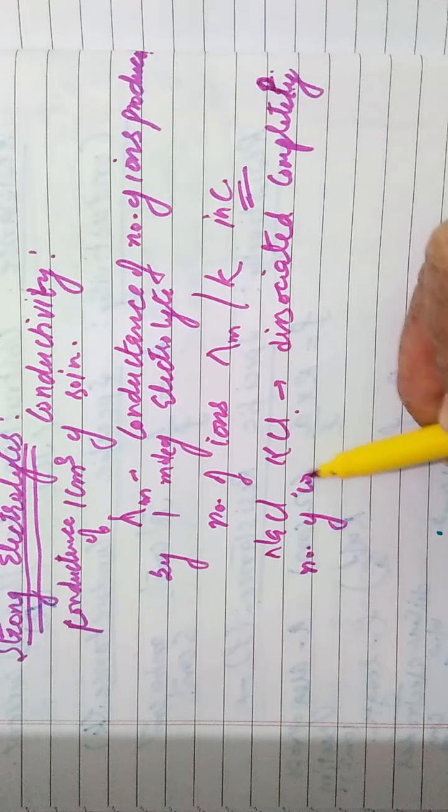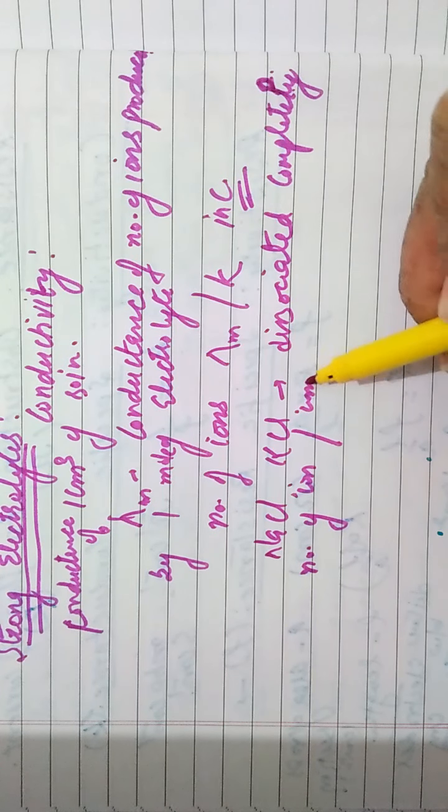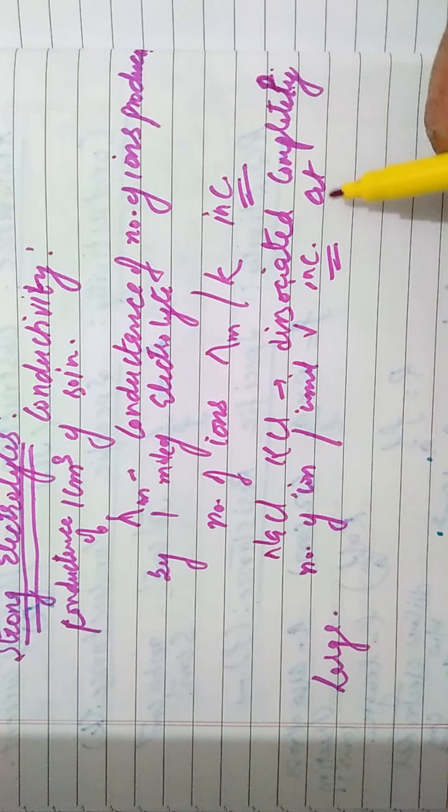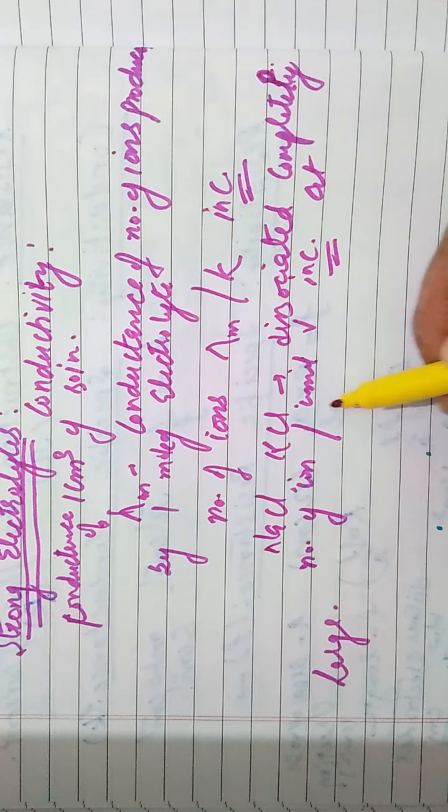So the number of ions per unit volume is already at a large level. That means their molar conductivity and conductivity will be maximum even at room temperature.